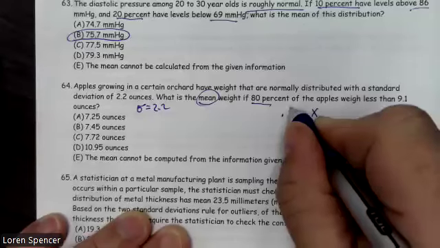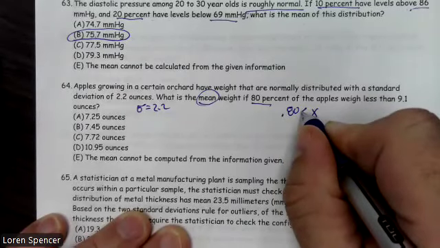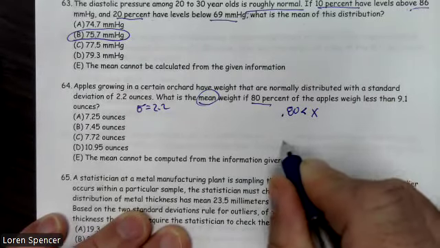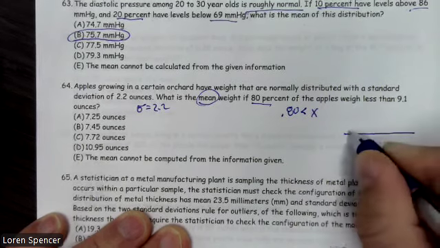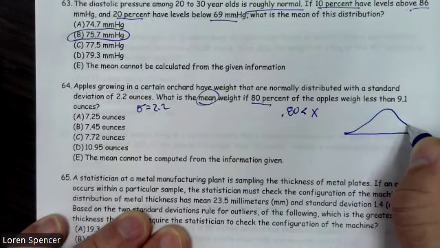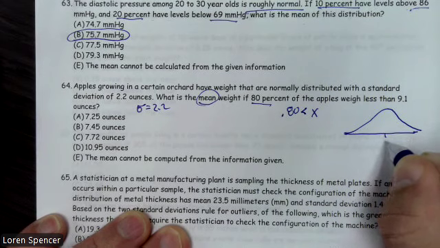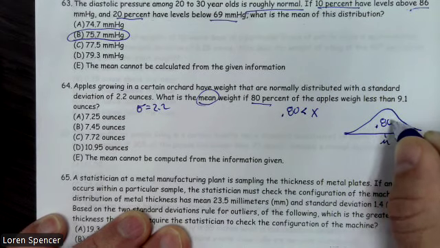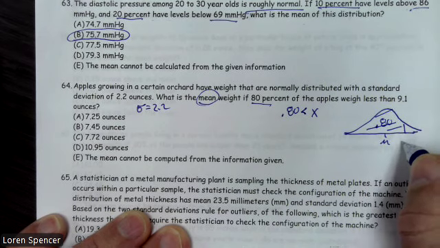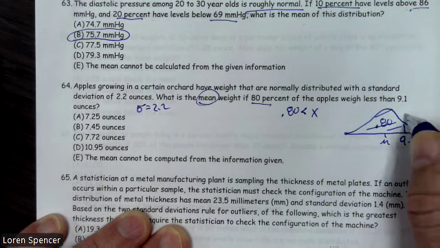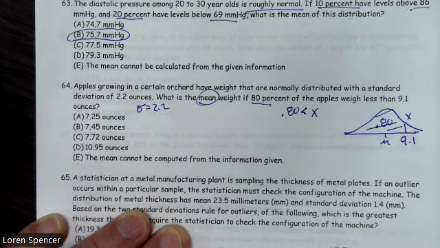That means it's over here. All right, so my 80% is down here. So when I draw my picture, this is a little bit different. We don't know the mean. We know that I need 80%. That's over halfway, so that's going to be this way. And this is 9.1, and that's my X value.